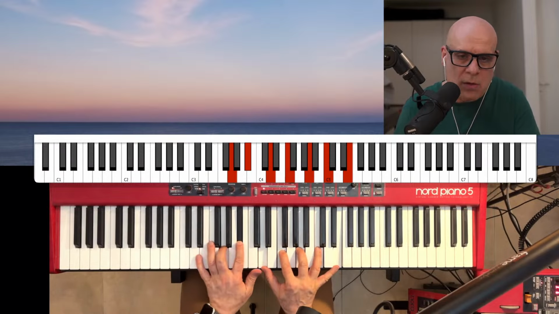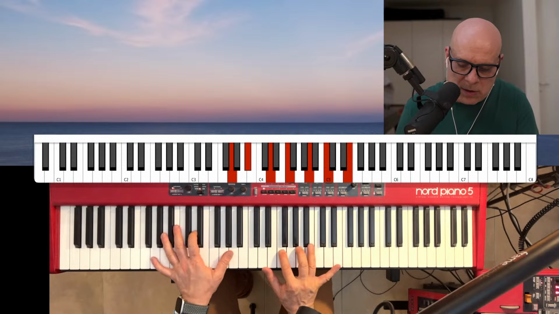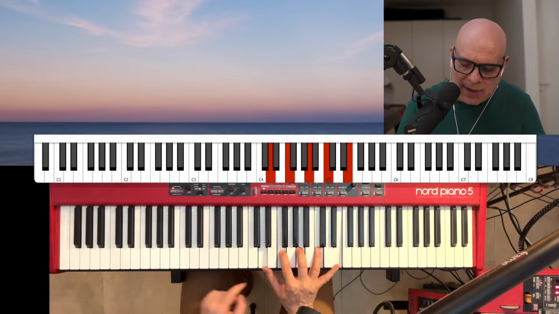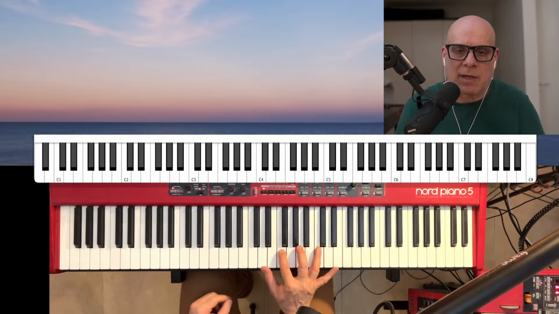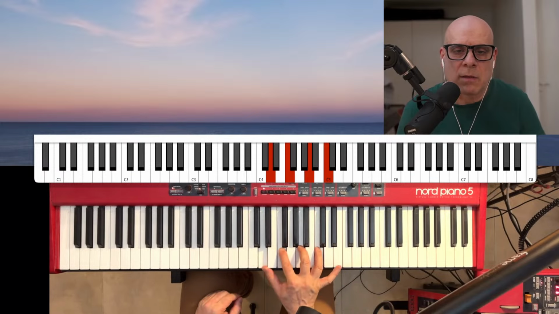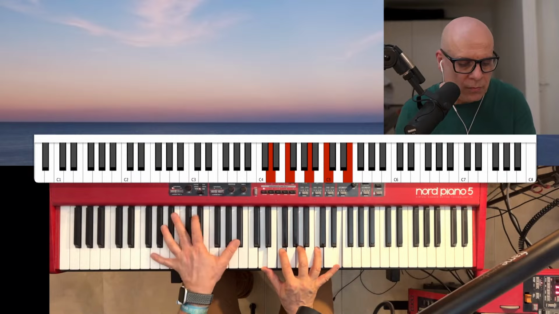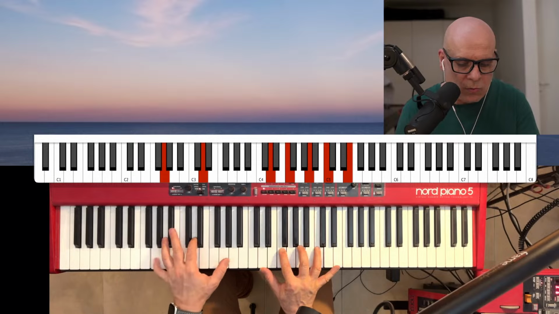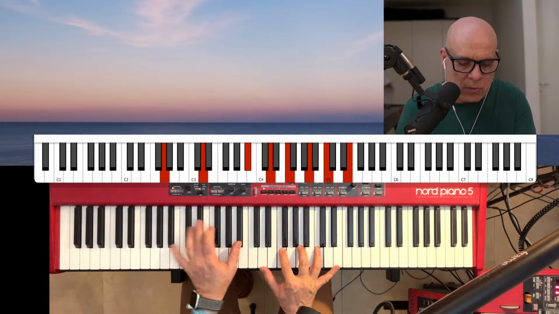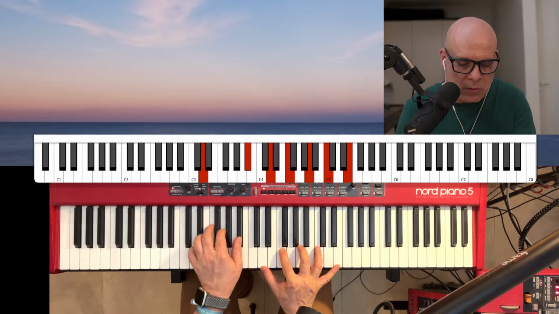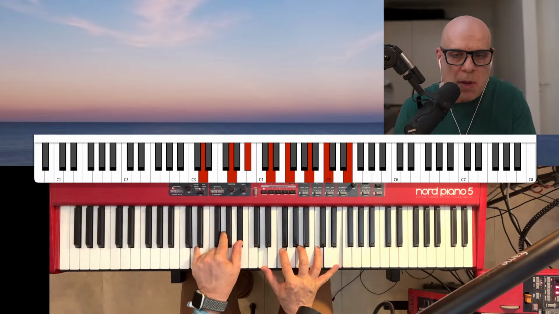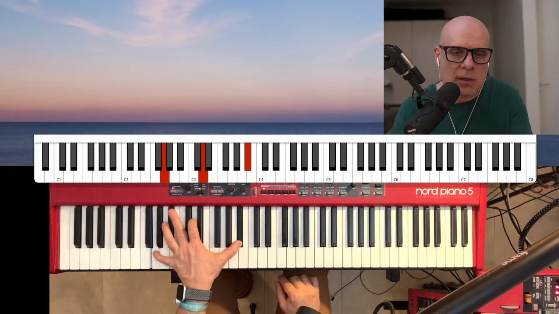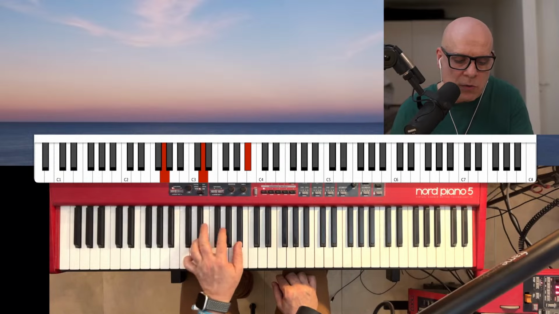So let's see. I'm not gonna add the B flat here because I want to maintain the brightness of the structure on top. So I could go maybe like that. Maybe if that's too hard, you could maybe do it this way.